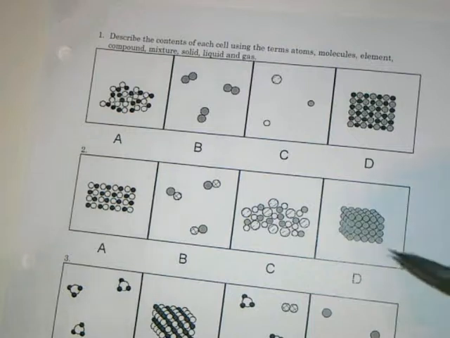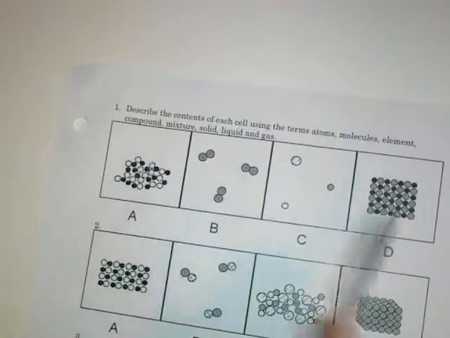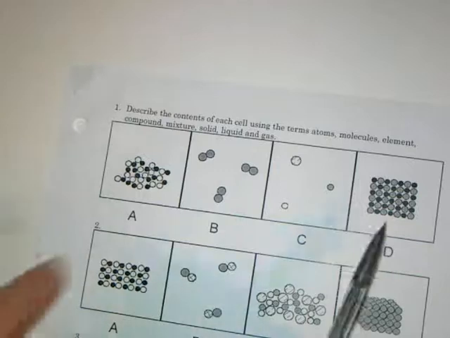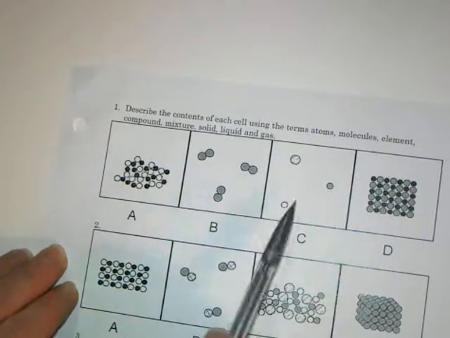So, given different pictures, can we apply this understanding of solids, liquids, and gases, as well as the different classifications of matter, to be able to say, in comparison to each other, what would be solid, liquid, or gas? Hands down, in comparison, solid, liquid, gases.